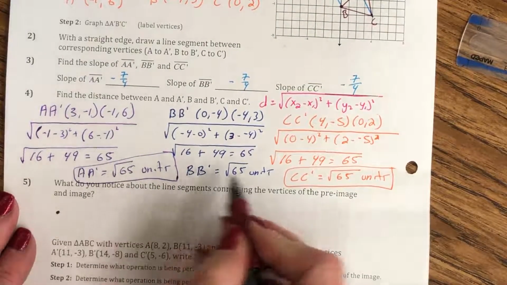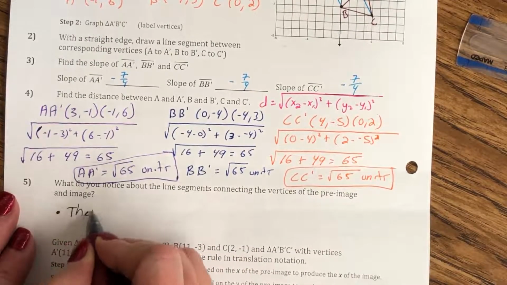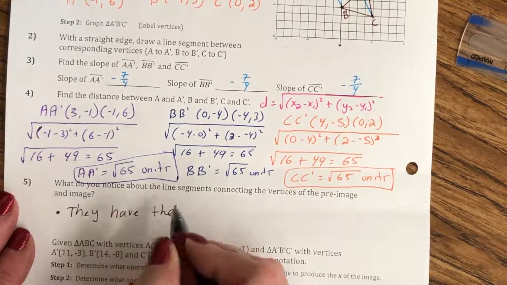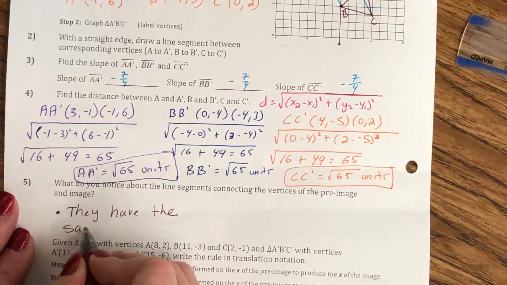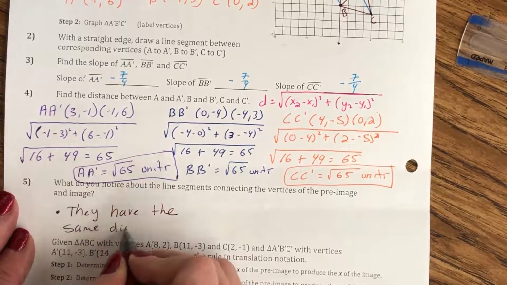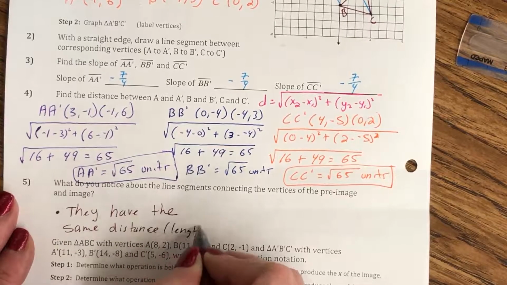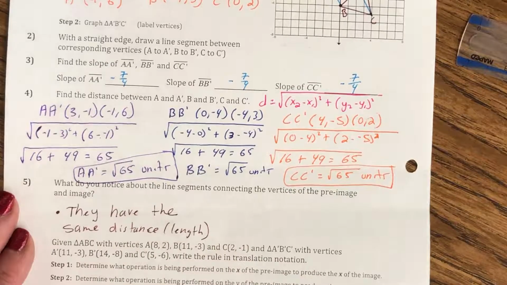They all have the same distance. They're all the same length.